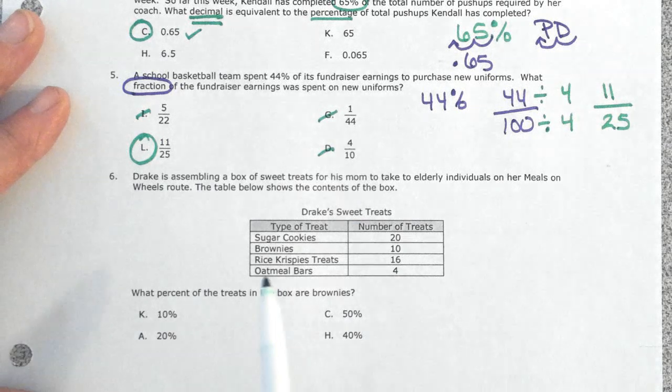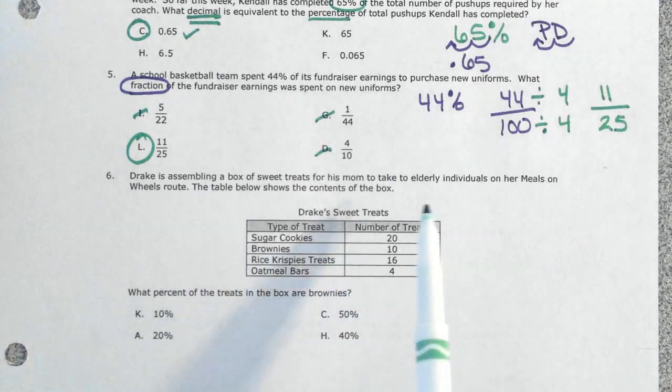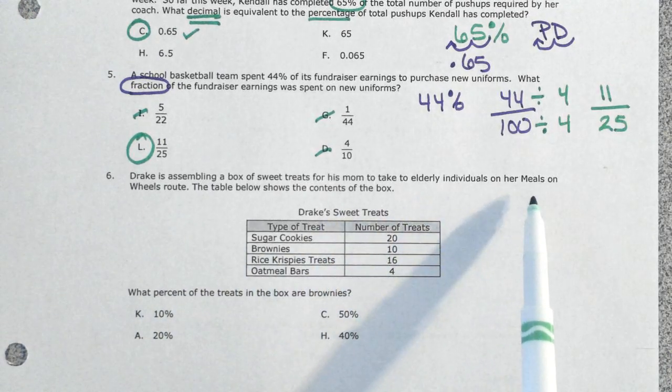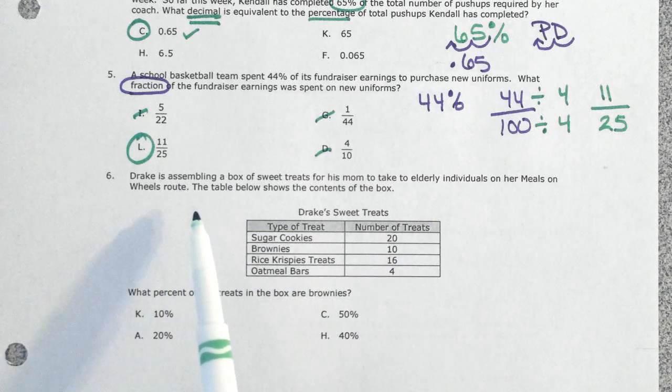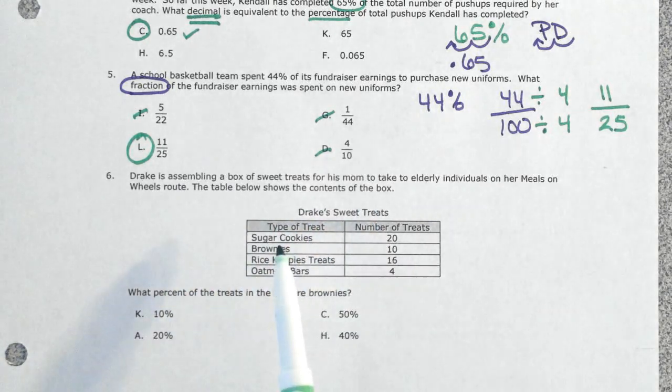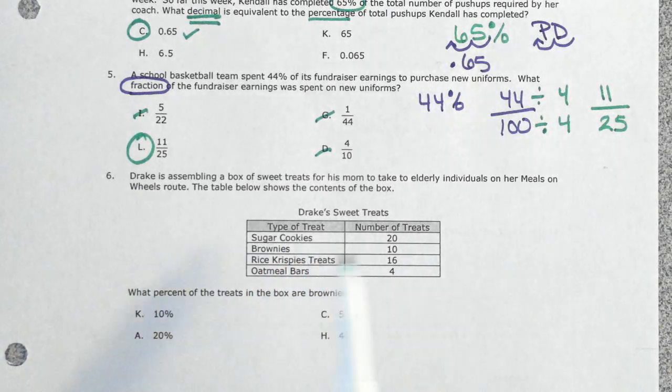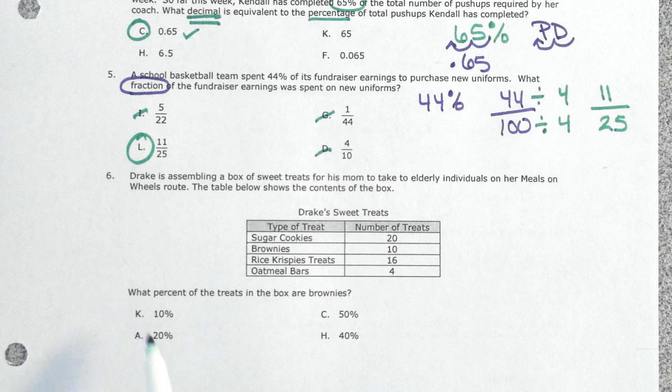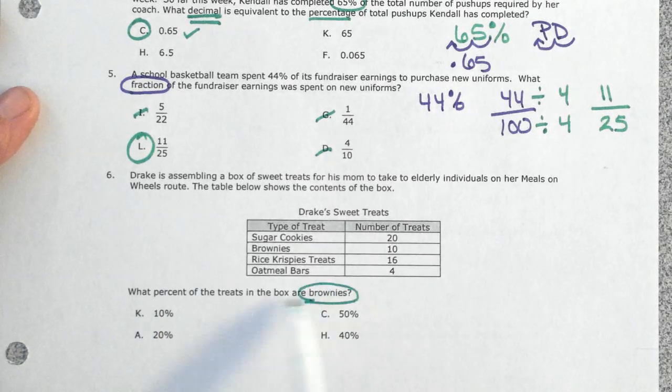Drake is assembling a box of sweet treats for his mom to take to elderly individuals on their Meals on Wheels route. The table below shows the contents of the box. You've got sugar cookies, brownies, Rice Krispie treats, oatmeal bars. Ooh, I like Rice Krispie treats. What percent of the treats are brownies? So we got to make a percent out of the brownies.